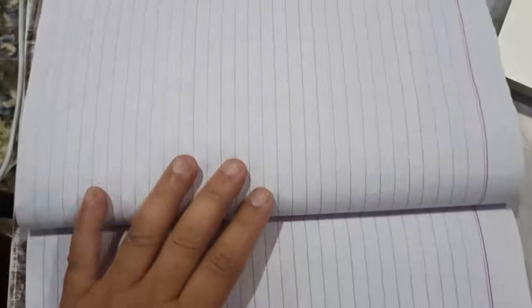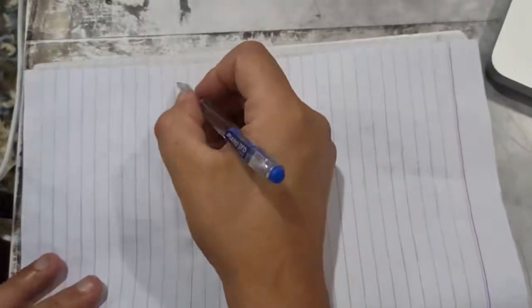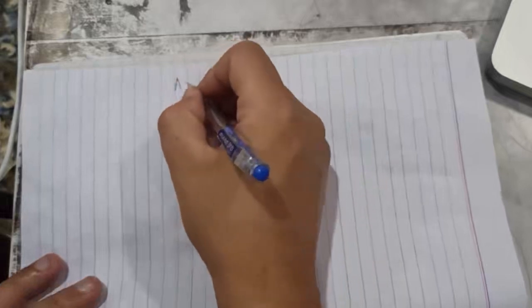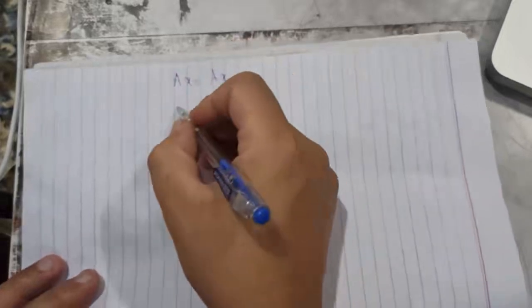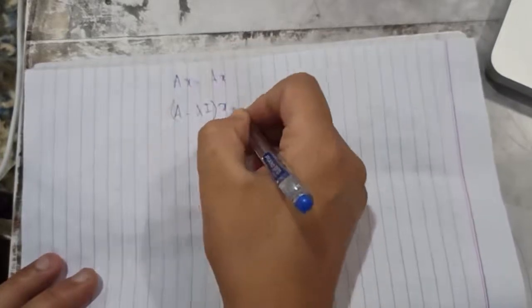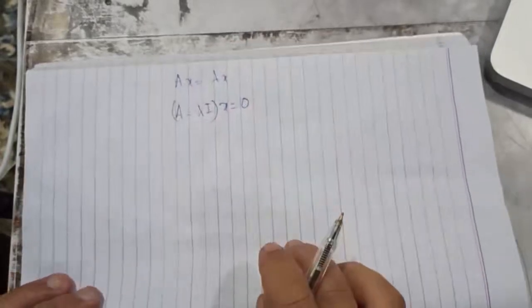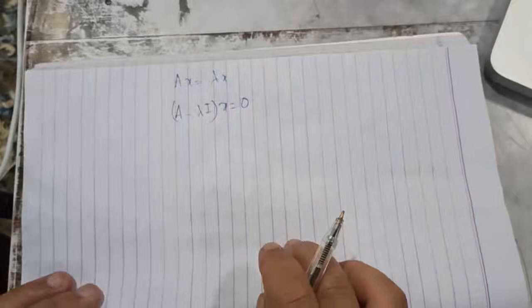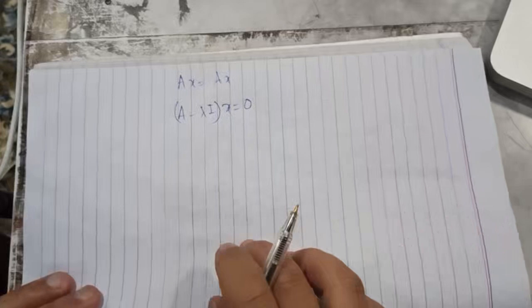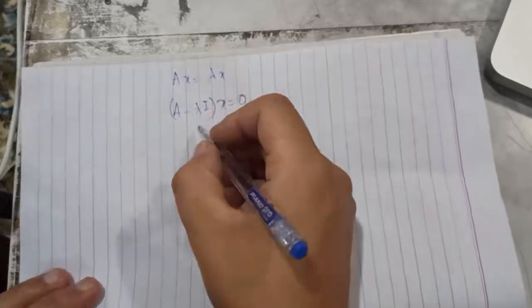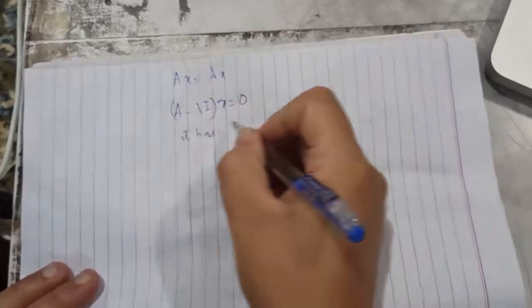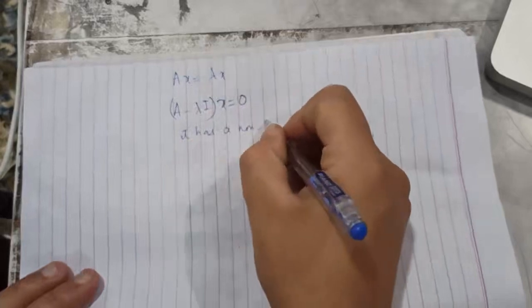Okay? Now in this case, you can think of this as Ax equals lambda x, and we wrote that as A minus lambda I times x equals 0, and it has, if and only if, it has a non-trivial solution, right? From the discussion, it has a non-trivial solution.